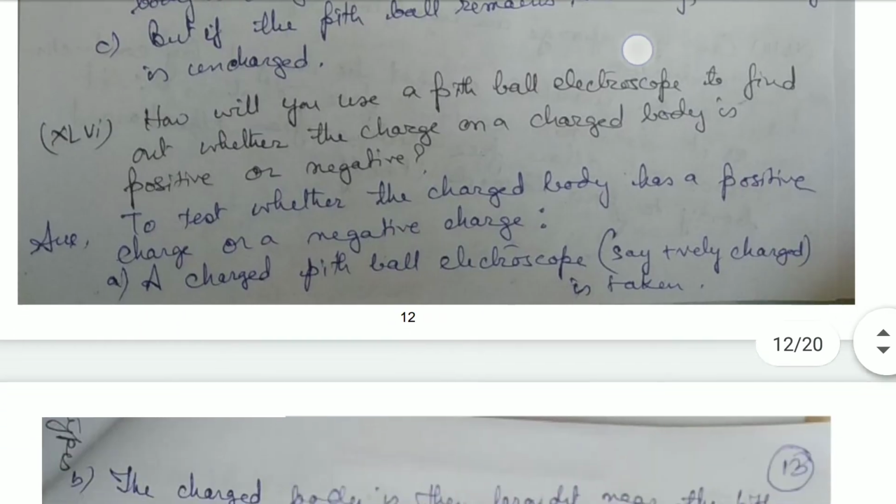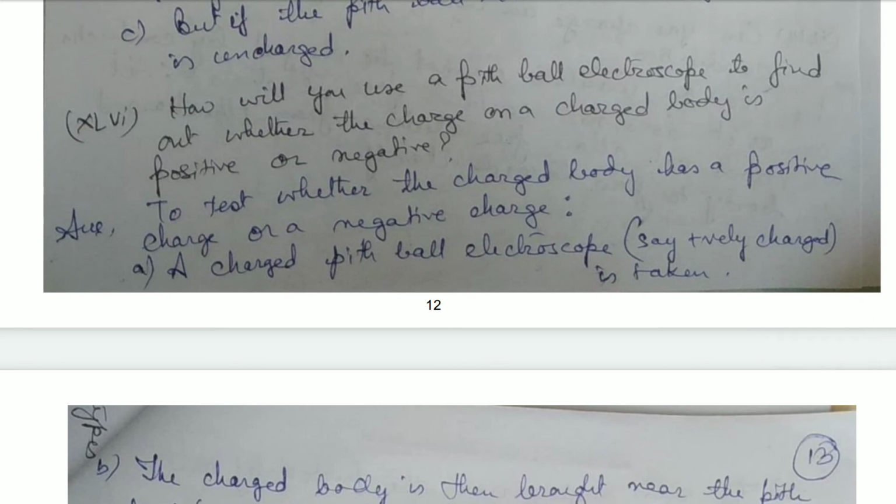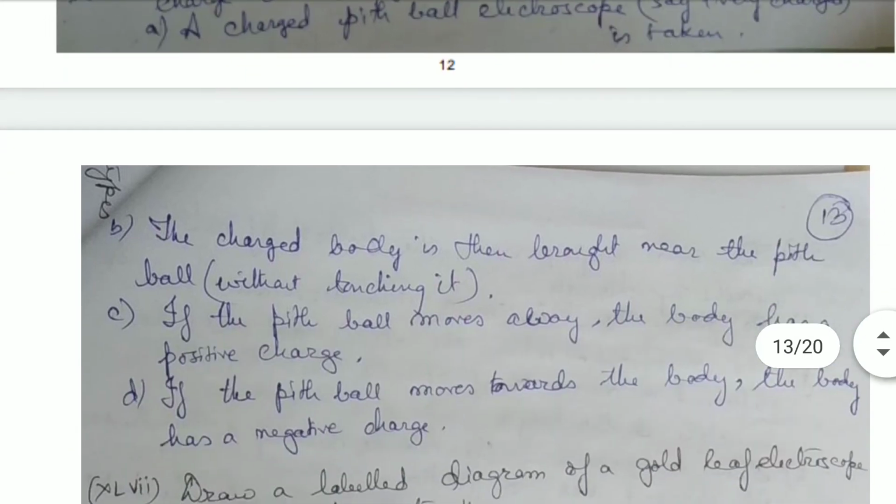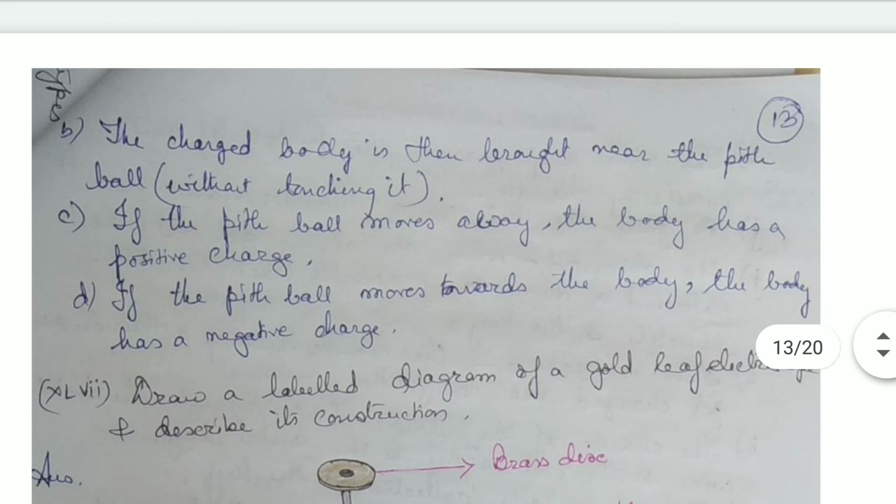Okay, now how will you use a pith ball to find whether the charge on the body is positive or negative? For this also, say a positively charged pith ball is taken, then the charged body is brought near the pith ball without touching it. If it moves away, the body is positively charged, that is similar charge, that's why it's moving away. And if it is moving towards the body, then it is negatively charged.